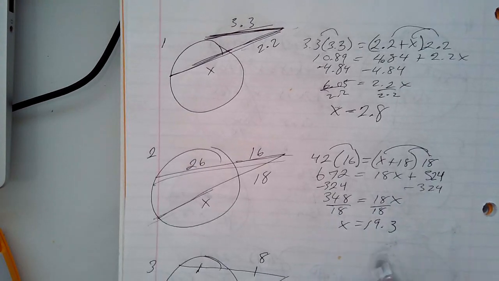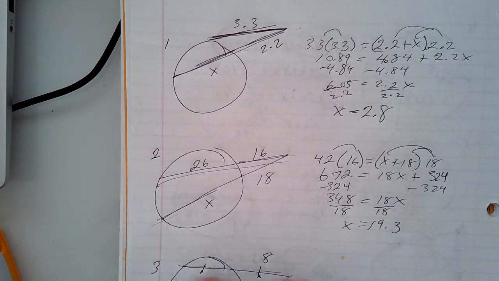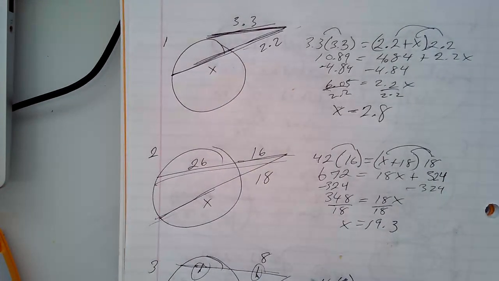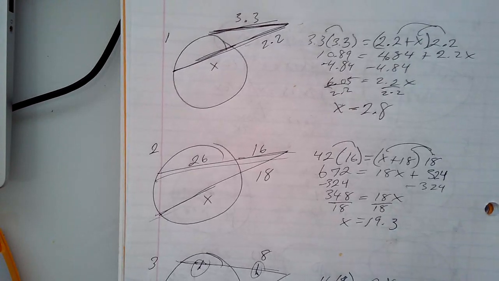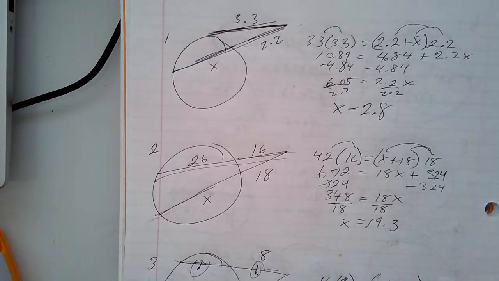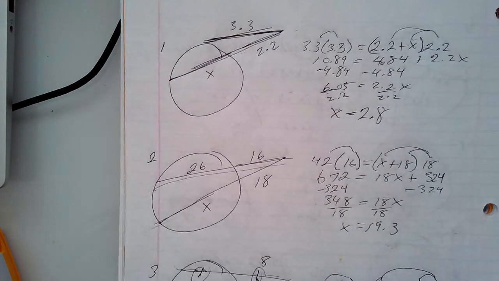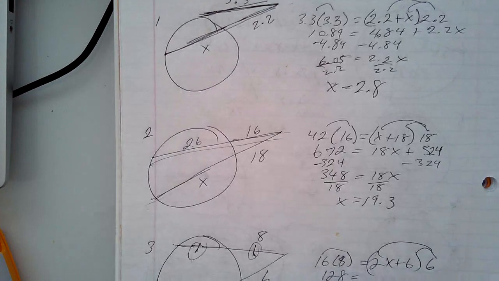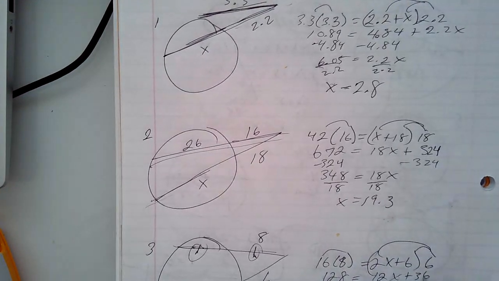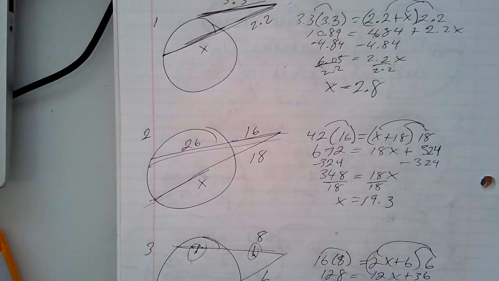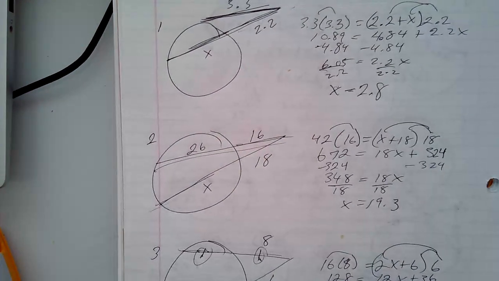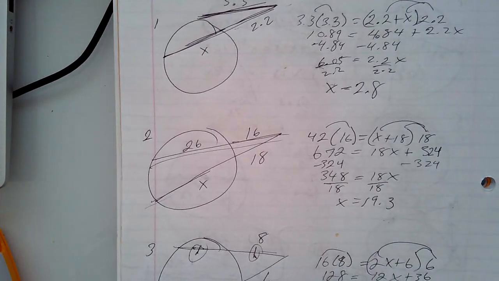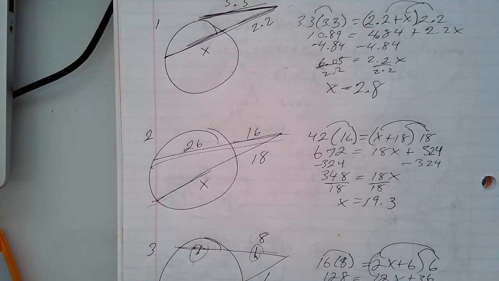Okay, let's keep going. We have the whole, which happens to be 8 plus 8, which is 16. We know that because it's two congruent lines. 16 times 8, whole times the outside, is equal to the whole, 2x plus 6, times the outside, which is 6. So distribute and solve. 16 times 8 is going to give me 128, is equal to 12x plus 36. Subtract 36 on both sides, and I get 92 is equal to 12x. Divided by 12, I get 7.7 is equal to x.